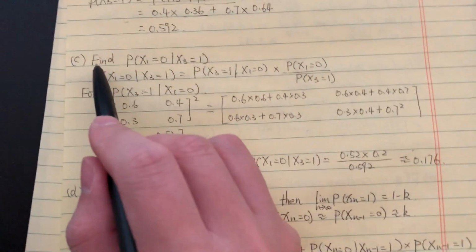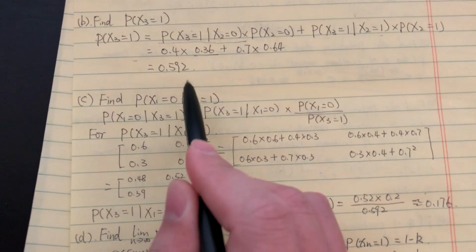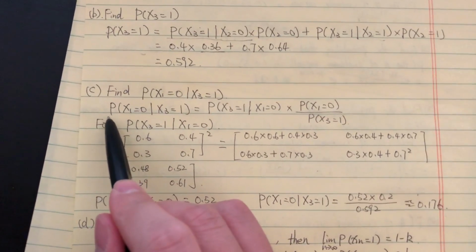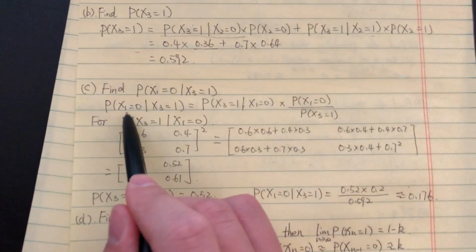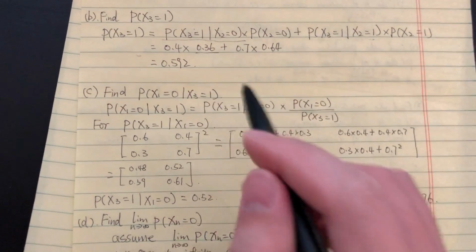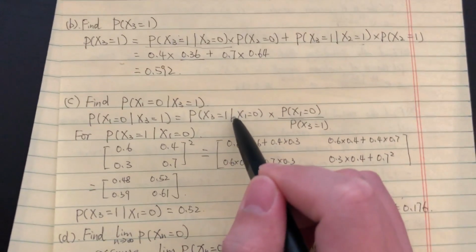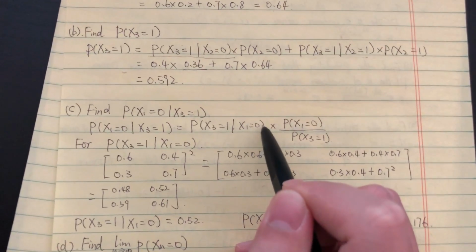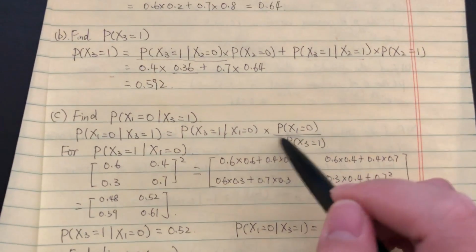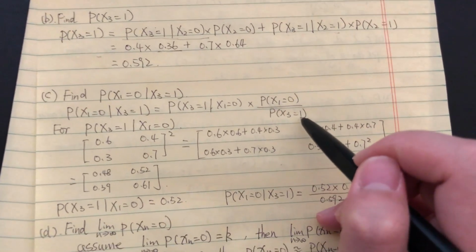And for the next subproblem, find the probability of x1 equal to 0 given x3 equal to 1. We can rewrite this as the probability of x3 equals 1 given x1 equals 0 times the probability of x1 equals 0, divided by the probability of x3 equals 1.